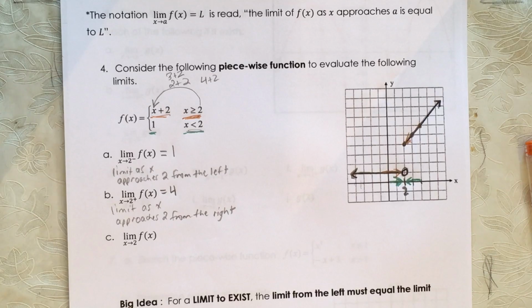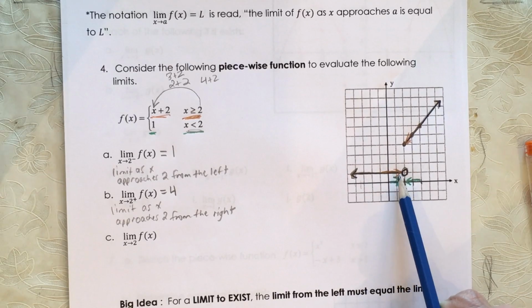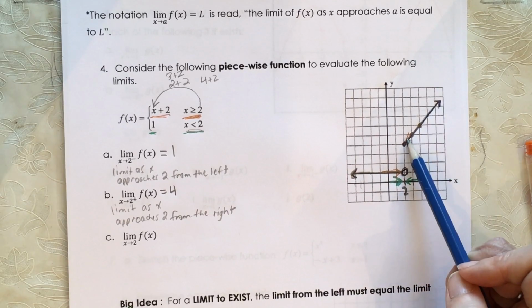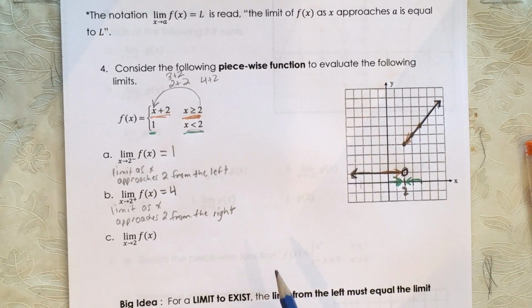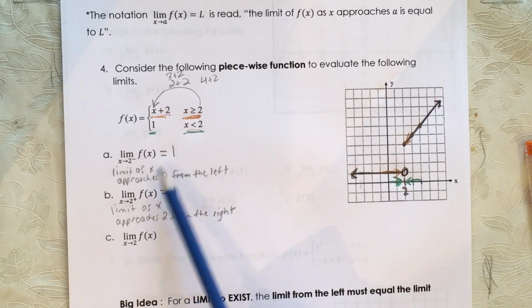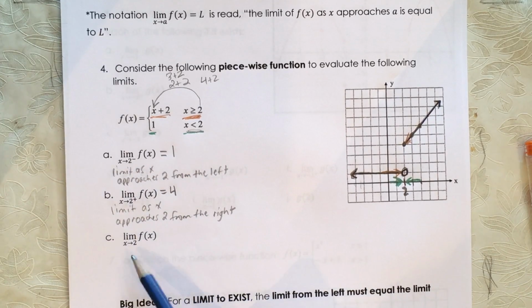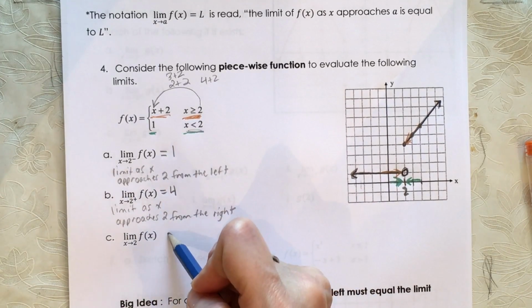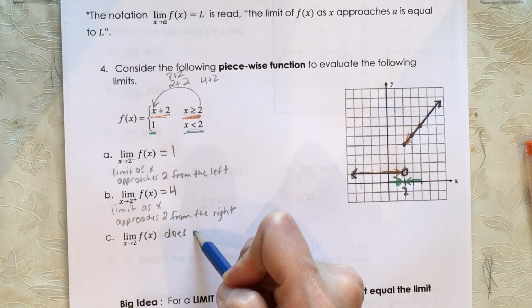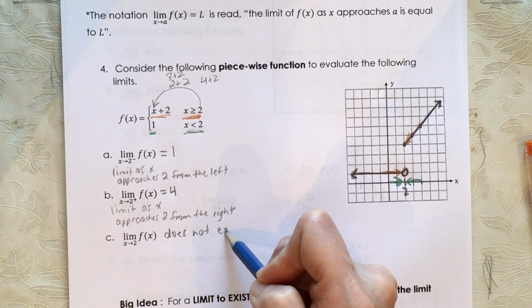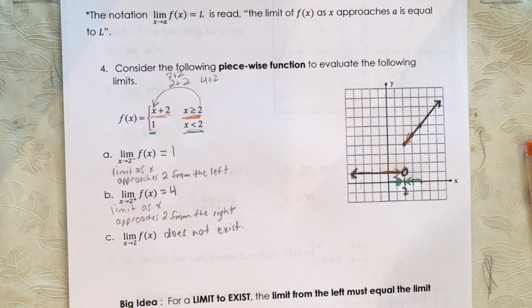And then it asks, what's just the plain limit as x approaches 2 of this function? Well, as we approach 2 from the left, we get 1. As we approach 2 from the right, we get 4. It's kind of like that sequence 1, negative 1, 1, negative 1. We don't have a consistent answer here. As we approach 2 from the left, it's different than approaching 2 from the right. So we would say the limit as x approaches 2 of f at x does not exist, because the limit from the left and the limit from the right are not the same.